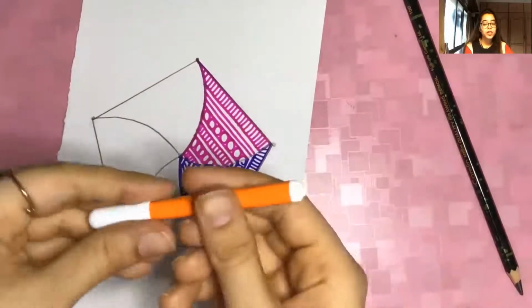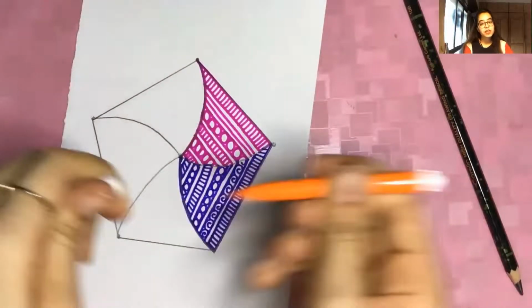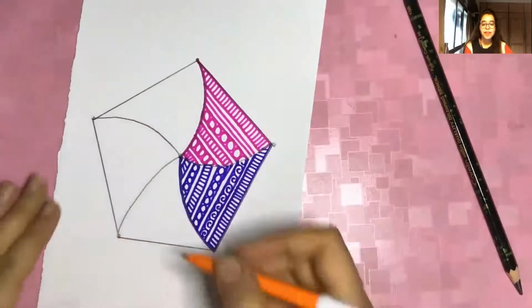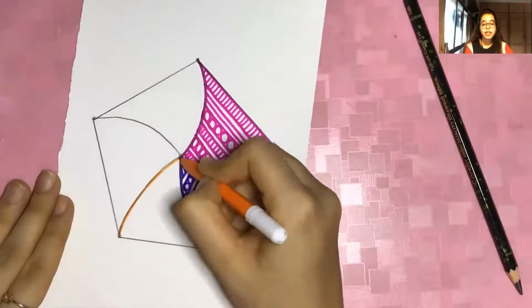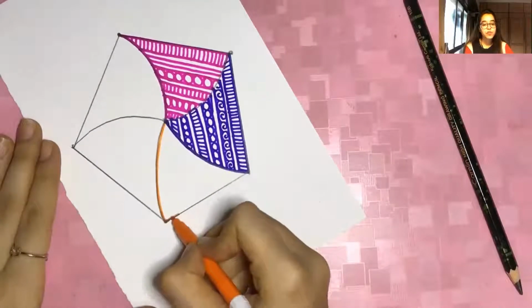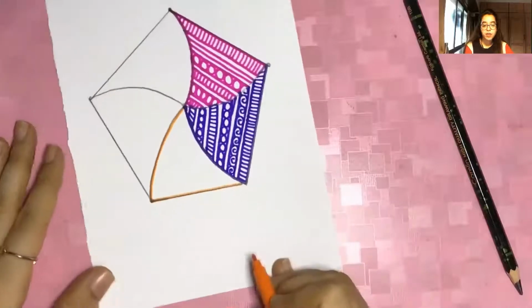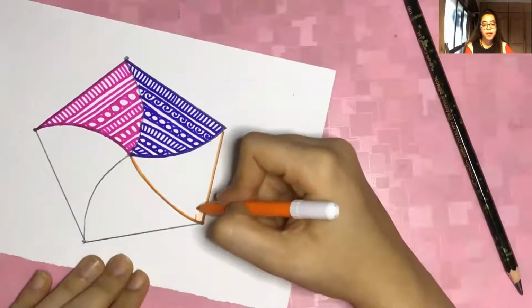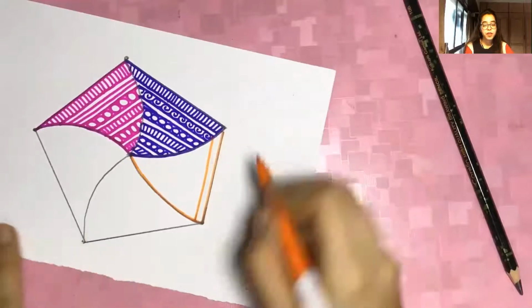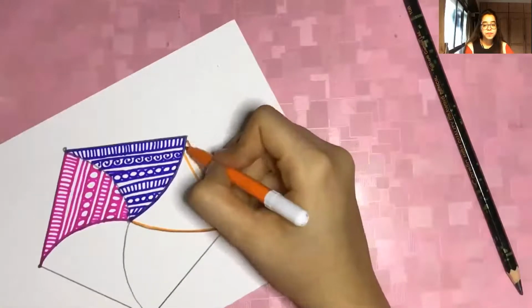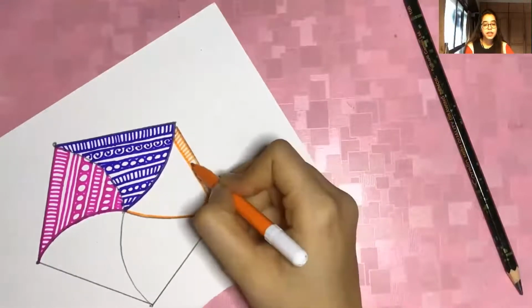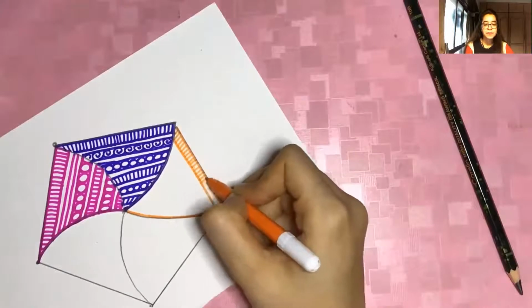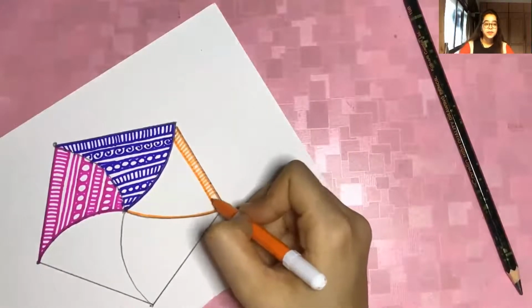I'm going to make use of an orange color. In case you don't have an orange color, you can also make use of a red color if you need. Okay. Just following the same process again. First giving an outline to the curved line, and then the edge of the pentagon, and now drawing lines which are parallel to the edge. Okay. So if you see, I'm just drawing the basic vertical lines in between, simple vertical lines in between.